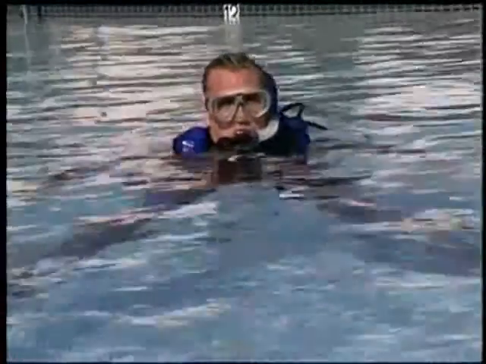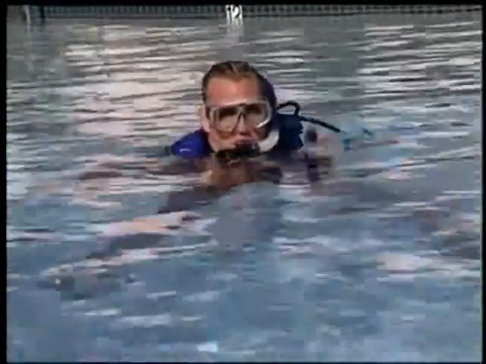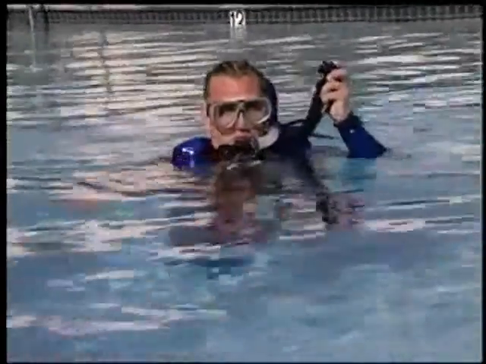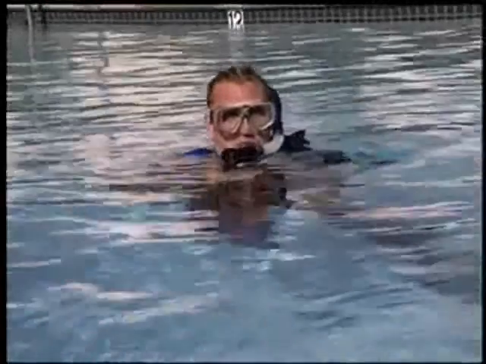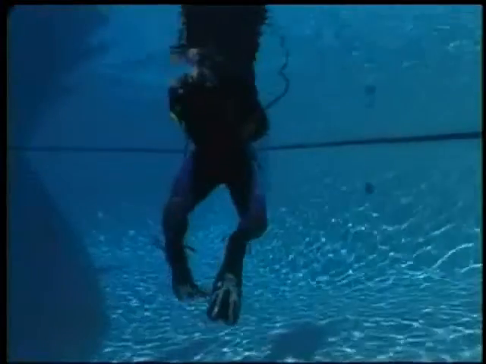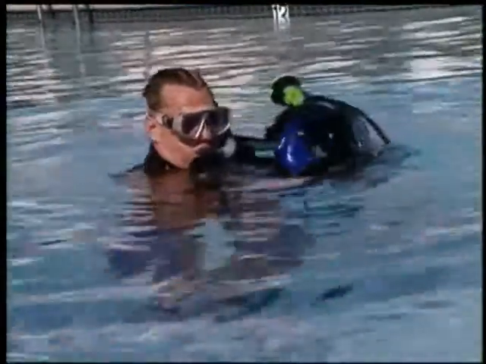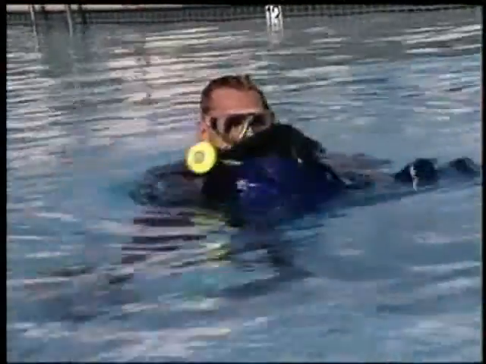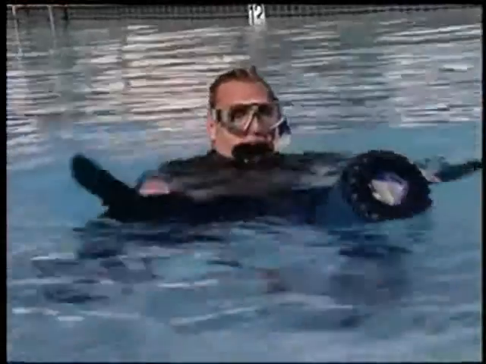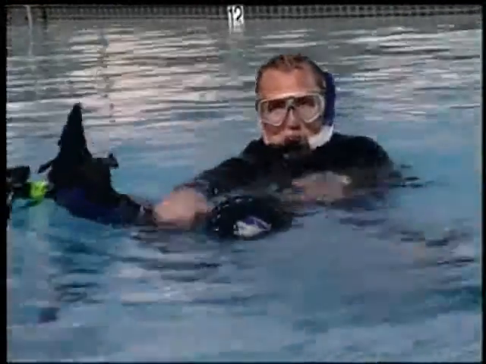At the surface, you can take it off like you did underwater, but be sure to put some air in it so it floats. To put it back on, try making the unit slightly buoyant.